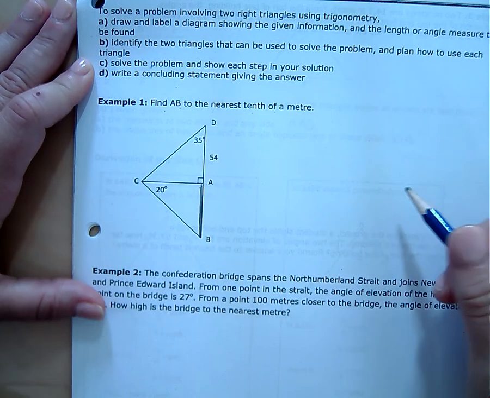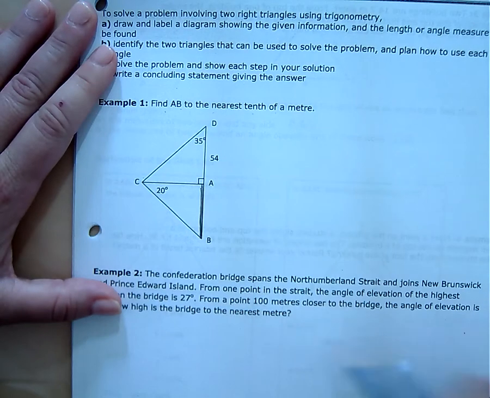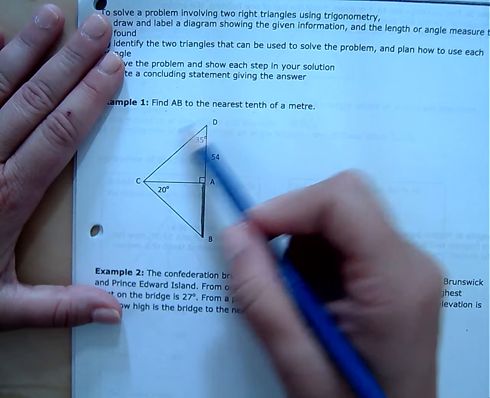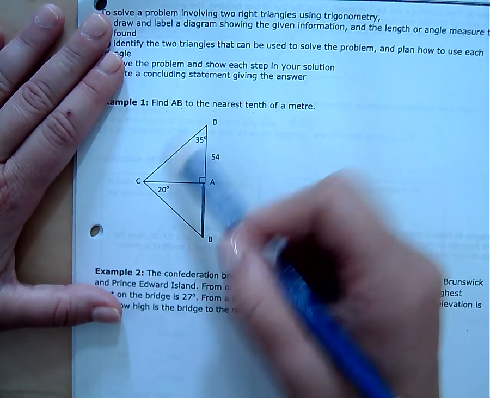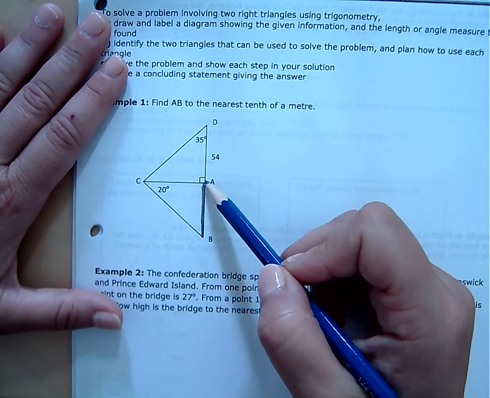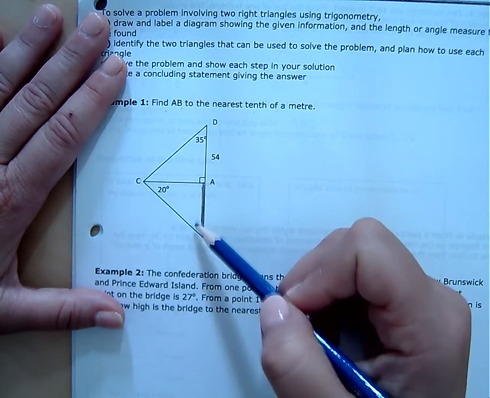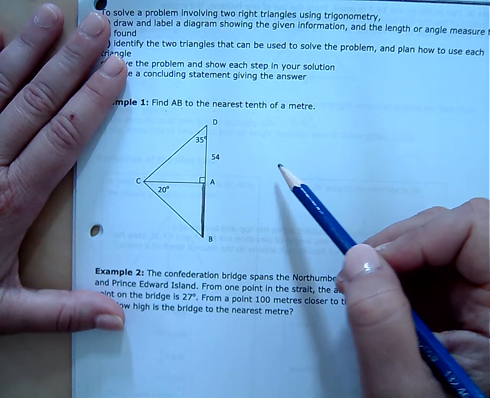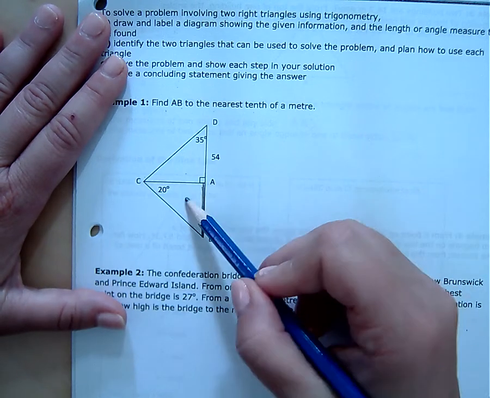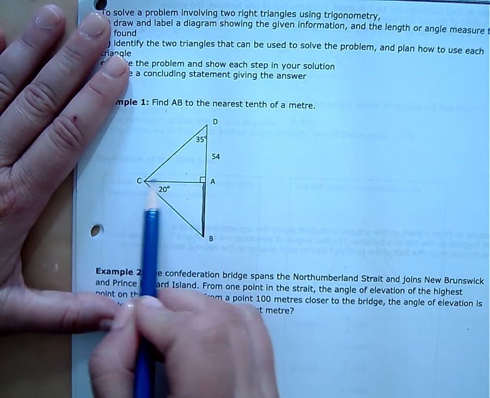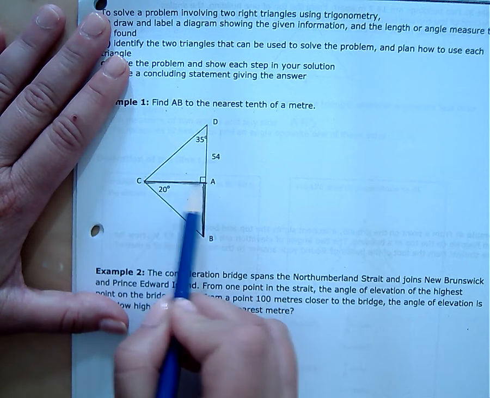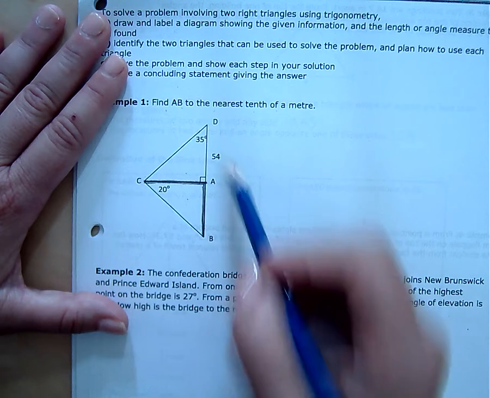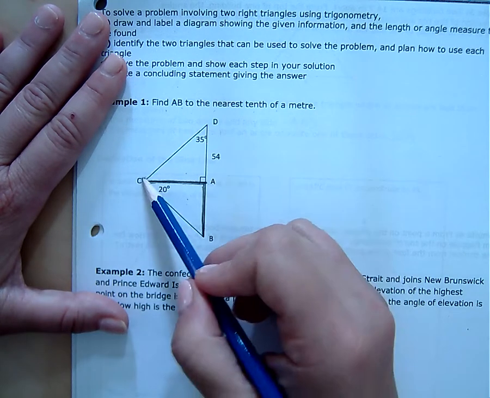In all of these questions with these two right angle triangles, they're going to give you enough information in one triangle to find something in common with the other triangle, and then you'll have enough information in this triangle to solve what you're looking for. So what part of these two triangles is the same? Clearly this side, AC.